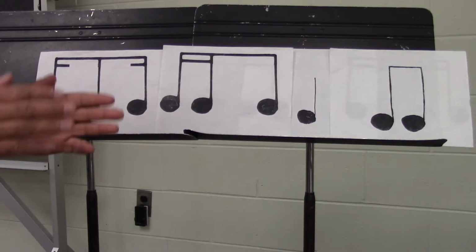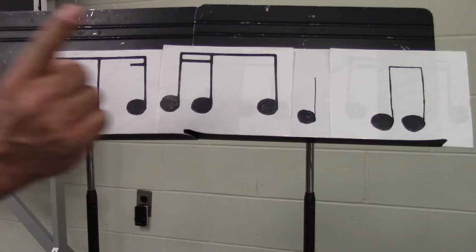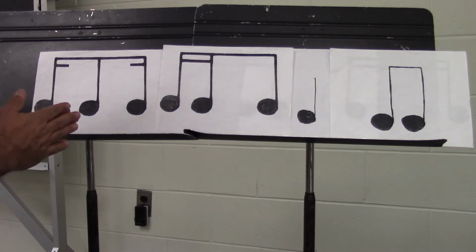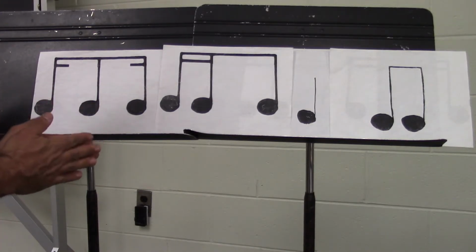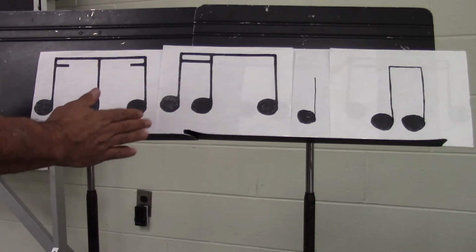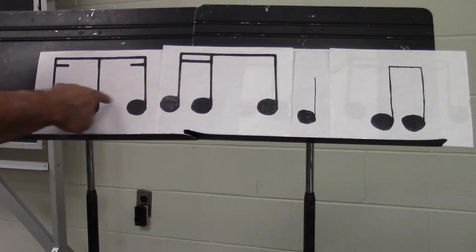We count "E and" because it's 2 16ths. Ready? Go. E and. What about the next 16th note? What do you count? Since there's 1/16 and a 16th note, you're going to count it as... Ready? Go. Let's clap and count the whole thing from here to here.